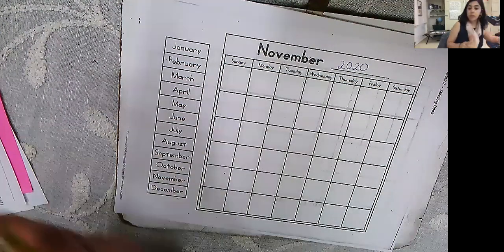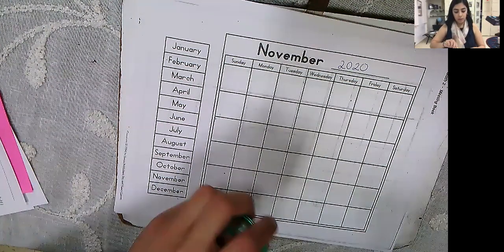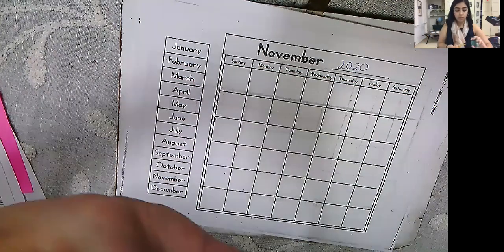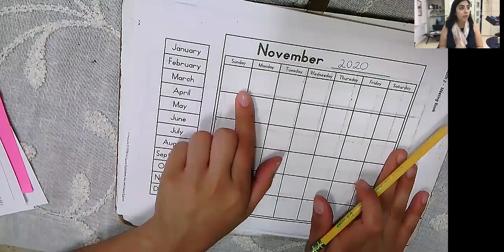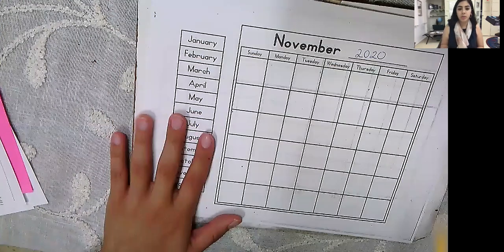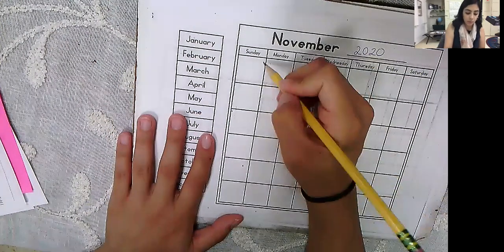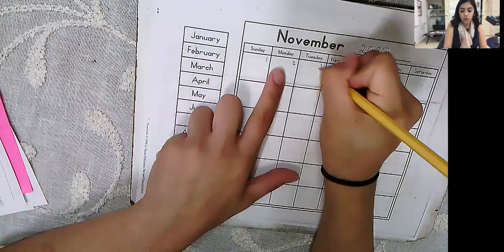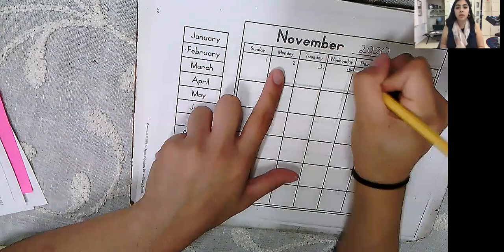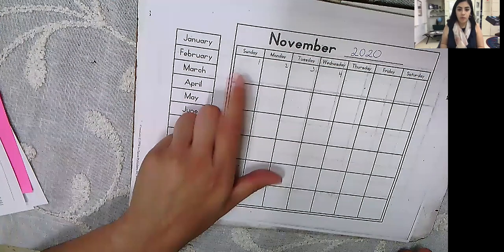We never use a pen, always a pencil. Okay, your pencil is sharpened. November 1st was yesterday, and yesterday was All Saints Day, and it was Sunday. So let's go ahead and put 1 up here. 1, 2, 3, 4, and you go ahead and start filling it out. We'll start from the very first box.